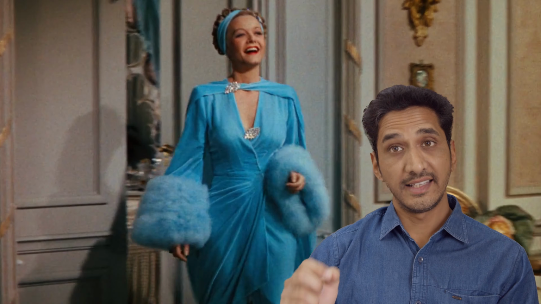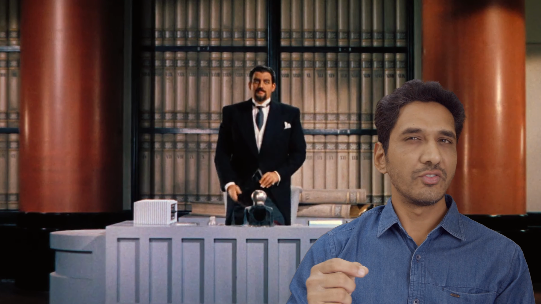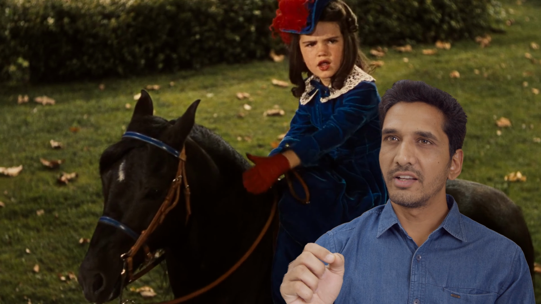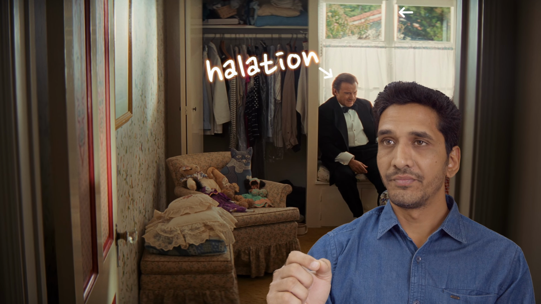So, what exactly are film aesthetics? Put simply, film aesthetics are the things that define the look and feel of film. This can range from color and contrast of the image to the texture and graininess of the film stock. They are what make film look like film, or not like video. One of the most iconic film aesthetics is halation.